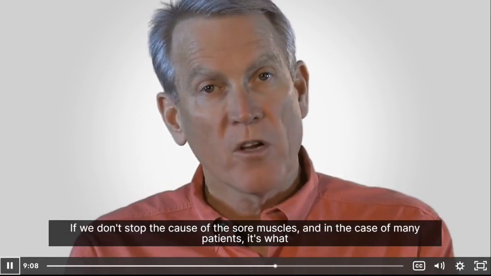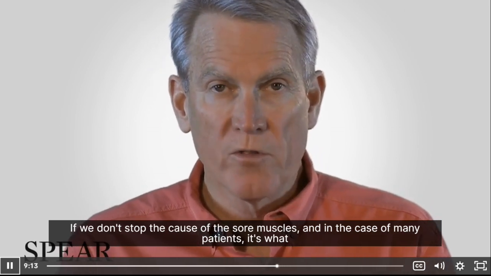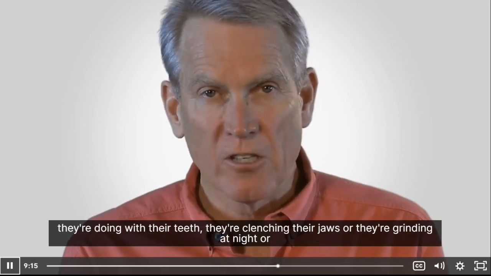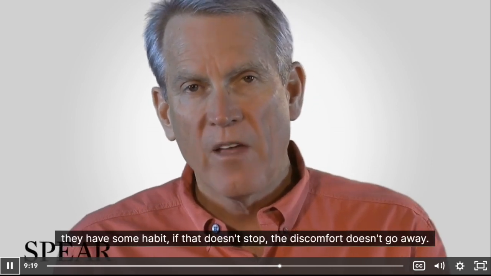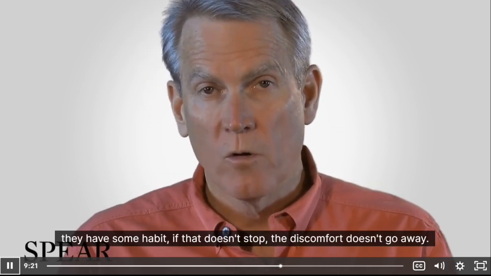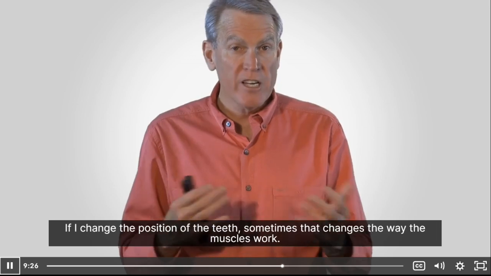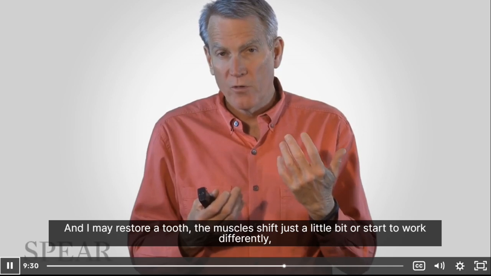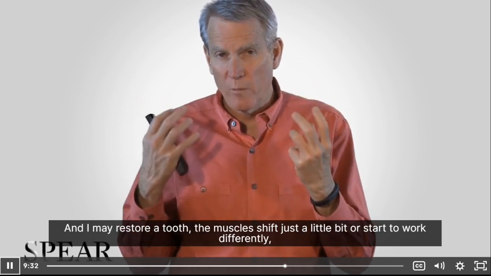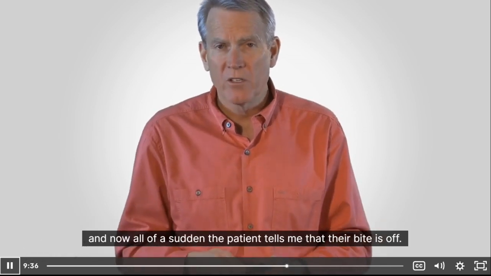If we don't stop the cause of the sore muscles, and in the case of many patients, it's what they're doing with their teeth, they're clenching their jaws, or they're grinding at night, or they have some habit, if that doesn't stop, the discomfort doesn't go away. If I change the position of the teeth, sometimes that changes the way the muscles work. And I may restore a tooth, the muscles shift just a little bit or start to work differently, and now all of a sudden the patient tells me that their bite is off.